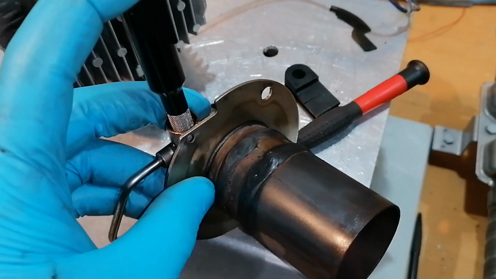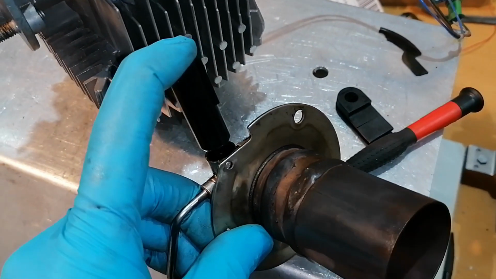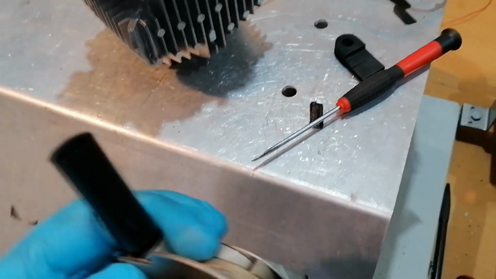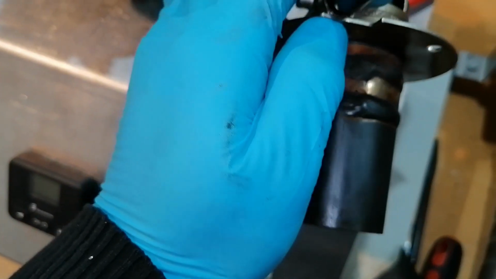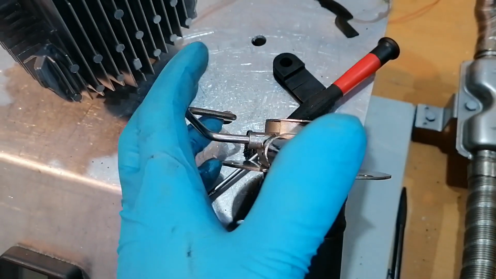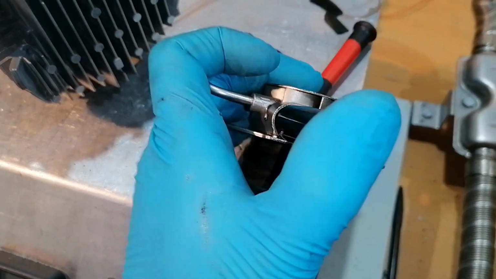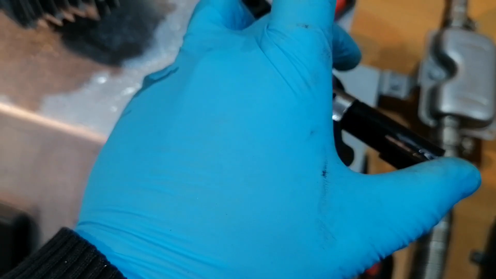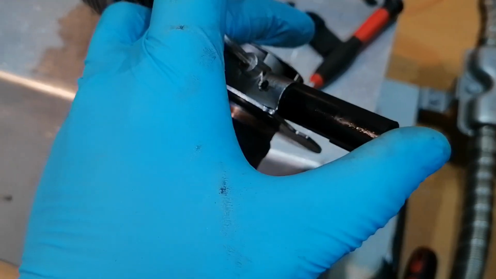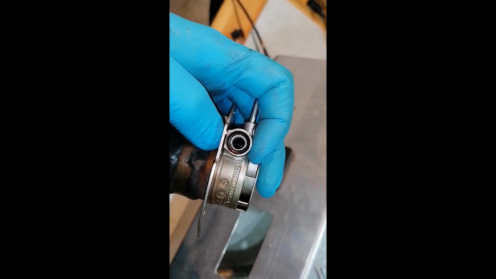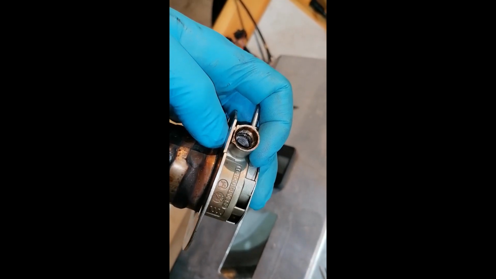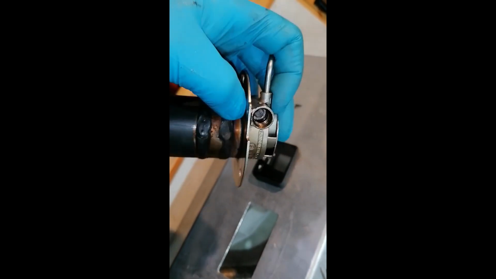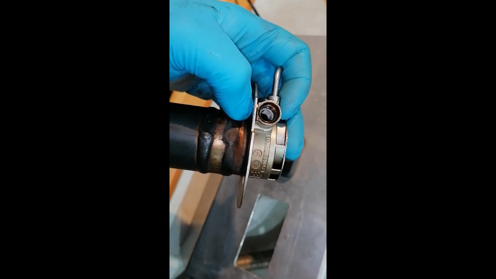Actually, this should be easy to insert, and this tool should only insert it to the depth that it's needed. So yeah, we just push that in, and that's pretty much it. This is how the mesh looks changed, and you can see it's quite a difference from where we were at the start.